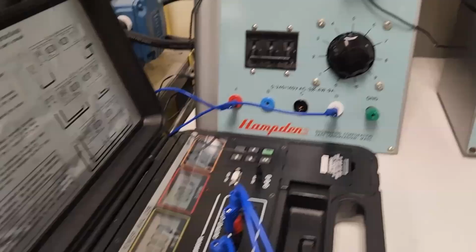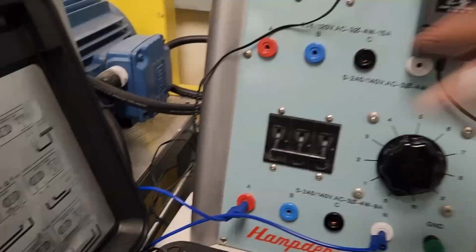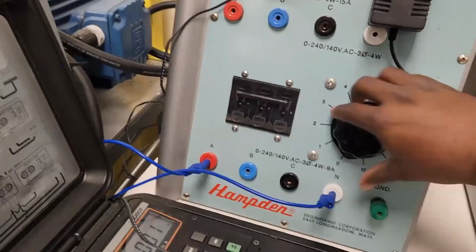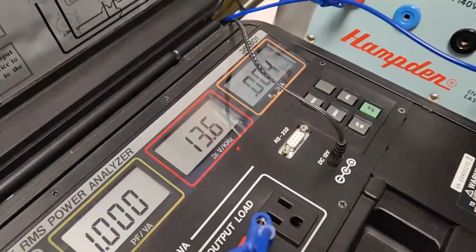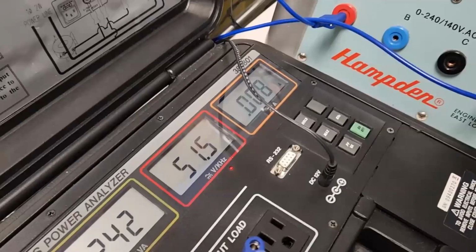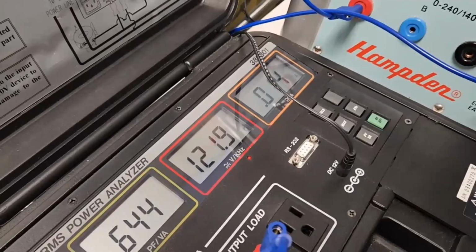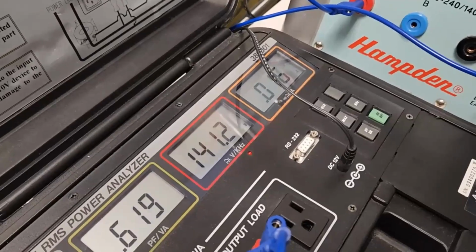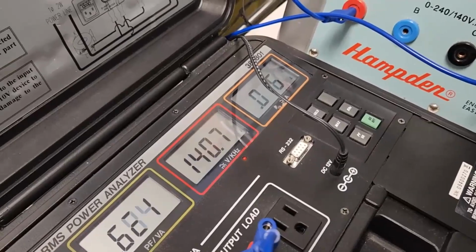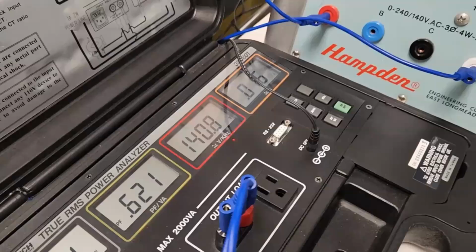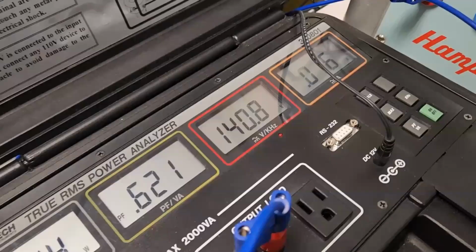So let's start then. Let's turn this on, making sure the input voltage is 0. We'll increase the voltage up to 140 volts. Even if it is a little bit more than that, it's all right, but we want a precise value.